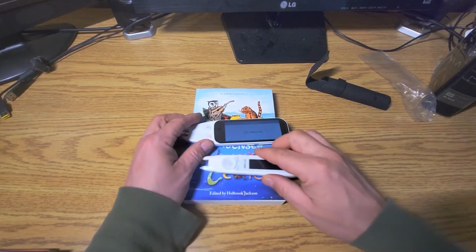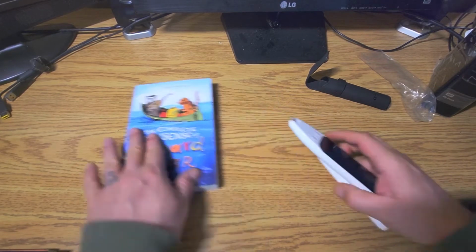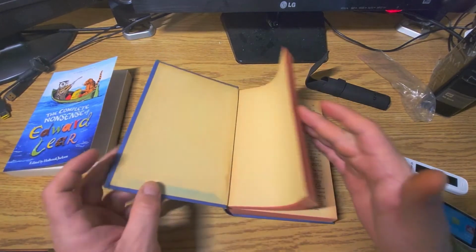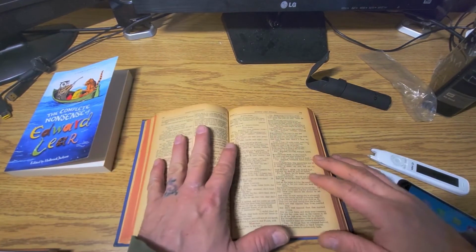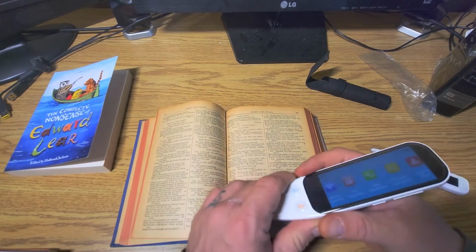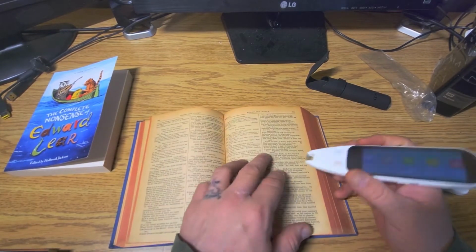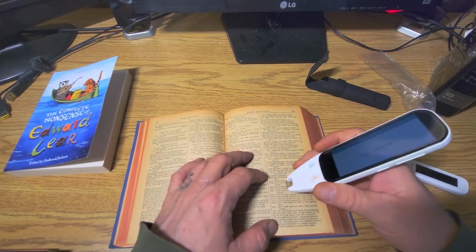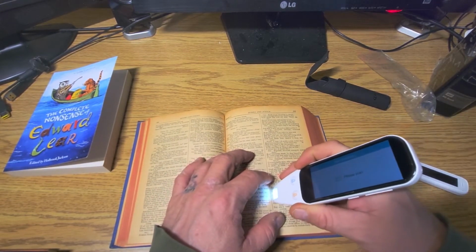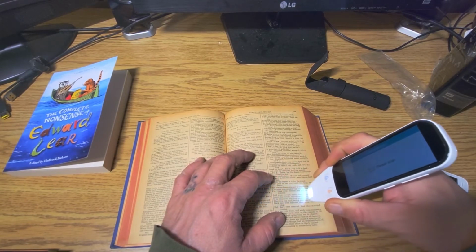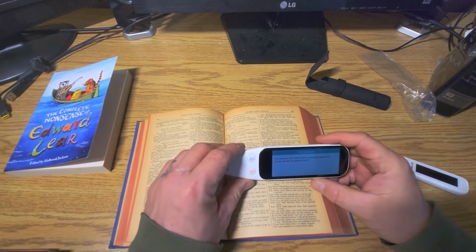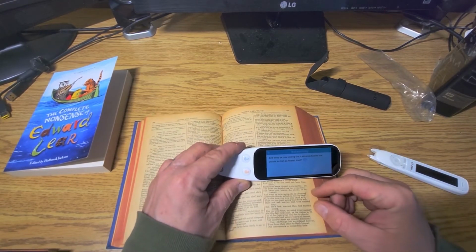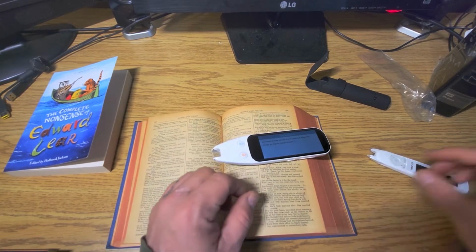Now, with other things that you come across, especially different textures of books, this one here is a Shakespeare play, and when I scan these things, like right here, it actually picked up the two lines, because right here the text is very close.